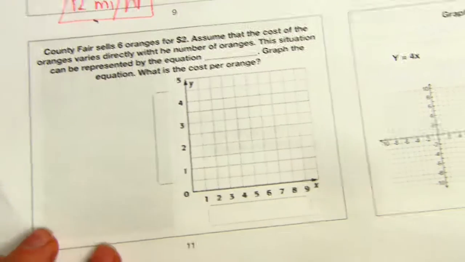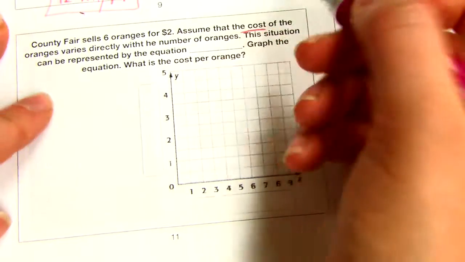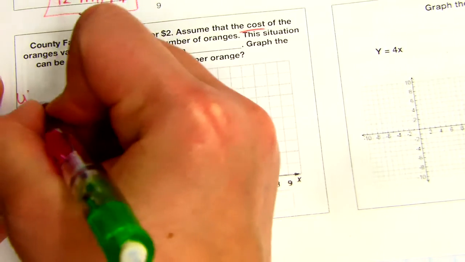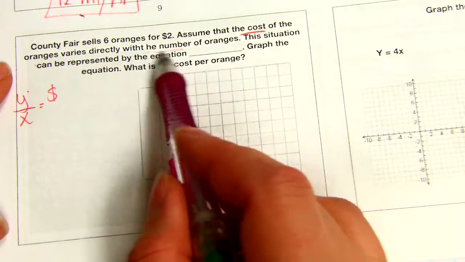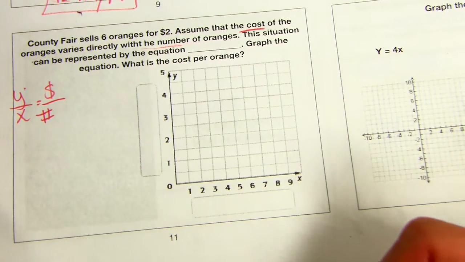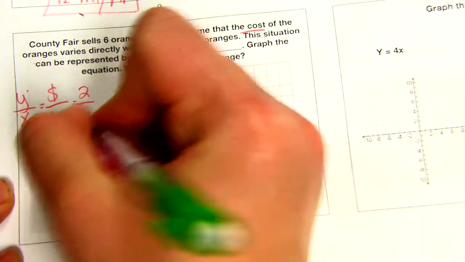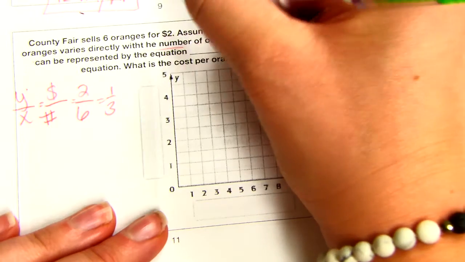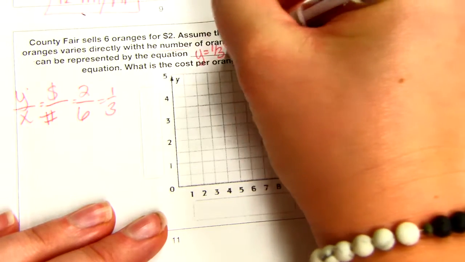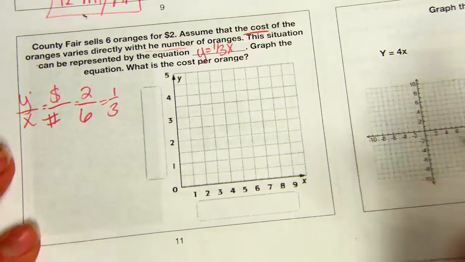Slide 11. County Fair sells 6 oranges for $2. Assume that the cost, so dollars, y, of oranges varies directly with the number of oranges. This situation can be represented by the equation. Well, let's figure it out. So $2 over 6 oranges simplifies to 1/3. Let's keep that because otherwise that's y equals 0.3 repeating. So let's go 1/3 x. Graph this equation.